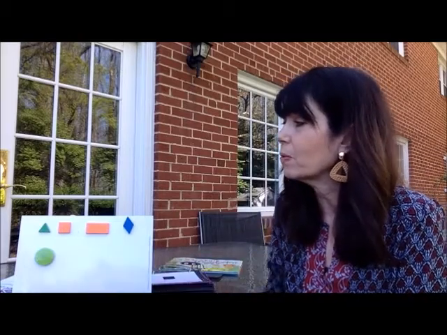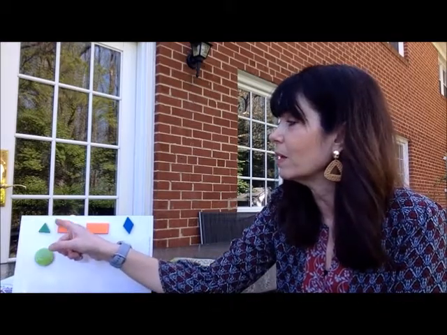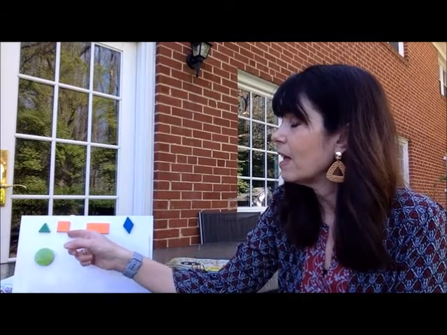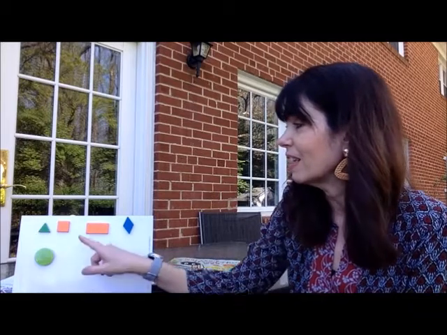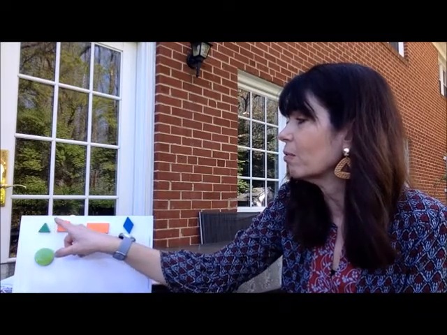What about this one? We know it's a square. So how many sides does it have? That's right, 4. 1, 2, 3, 4. And it has how many vertices? It has 4 vertices. You can touch each of the vertex. 1, 2, 3, 4. 4 vertices.